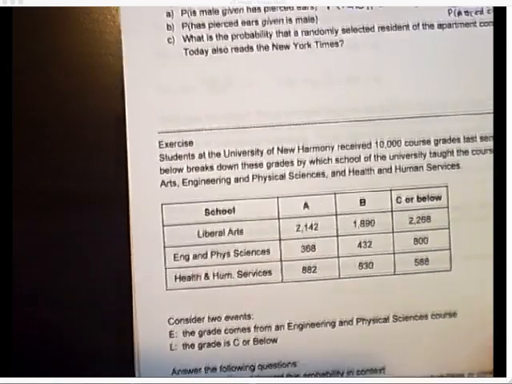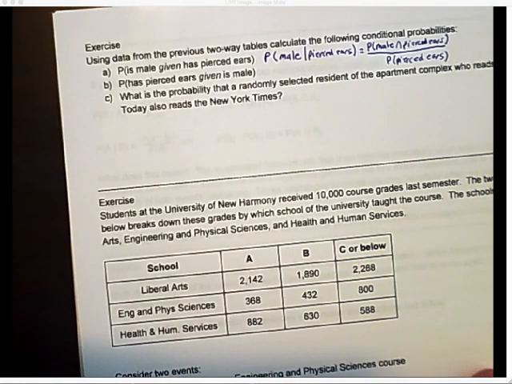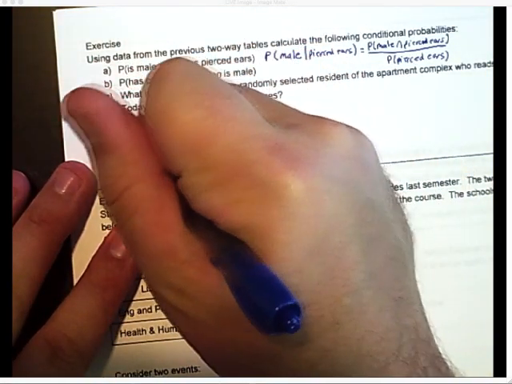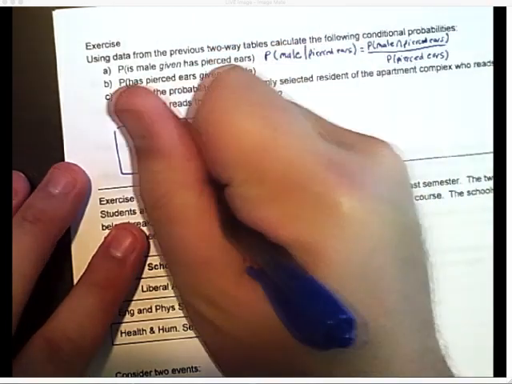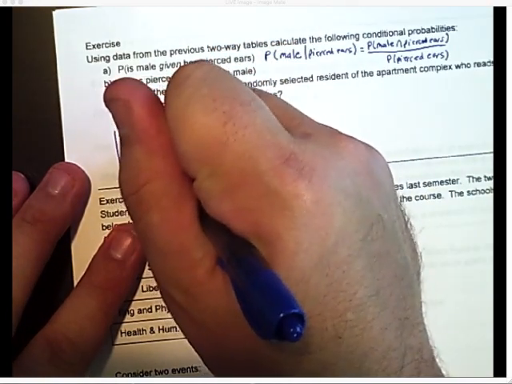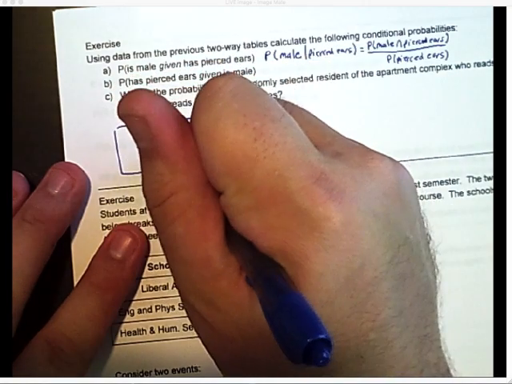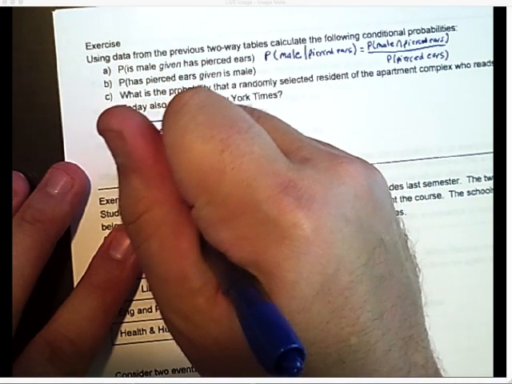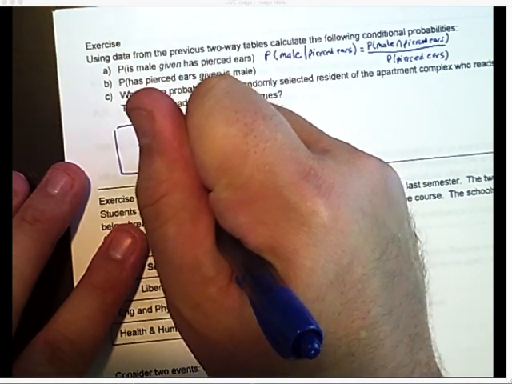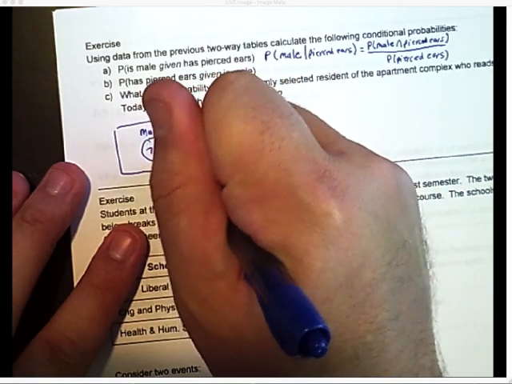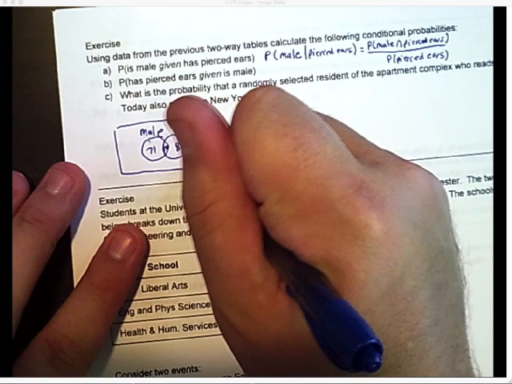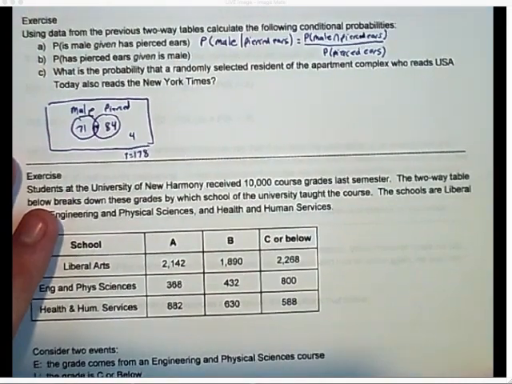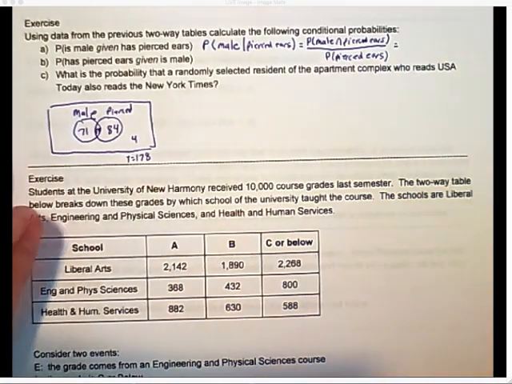So I'm just going to go back and let's redraw this Venn diagram. In our circles here, this circle represented males, and this circle represents pierced ears. All right, and we had 71, 19 in the middle, 84, and 4, and the total is 178. So it's going to be really, really easy if we use the Venn diagram here.